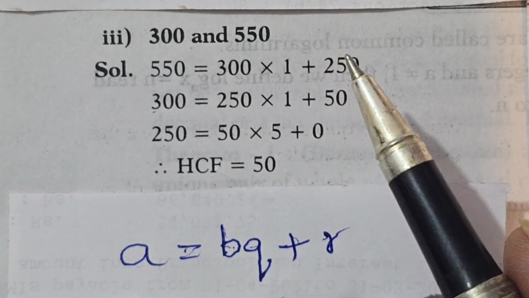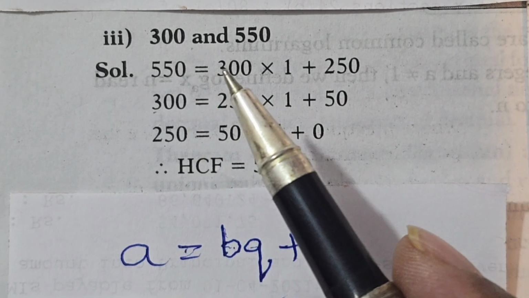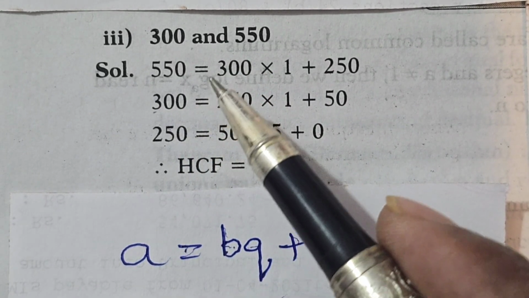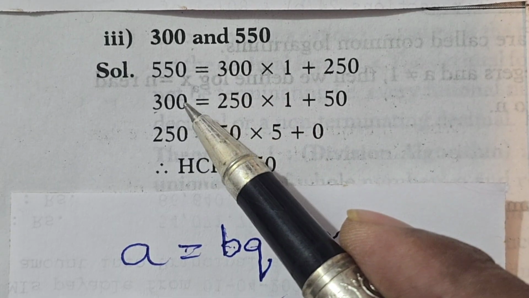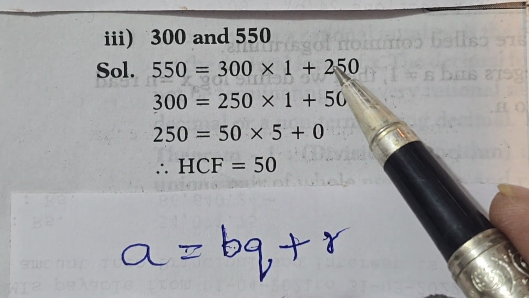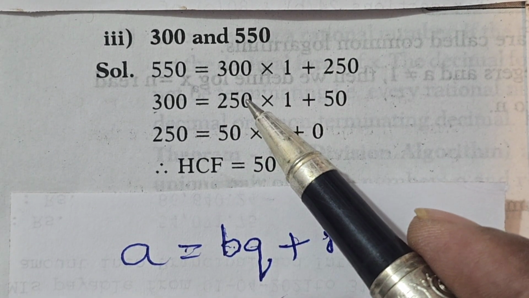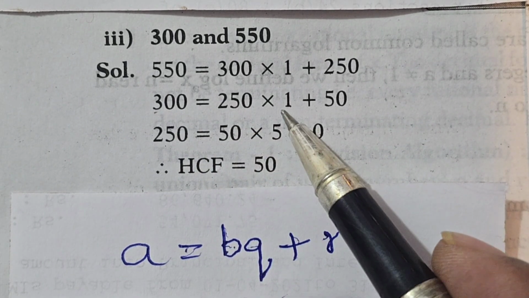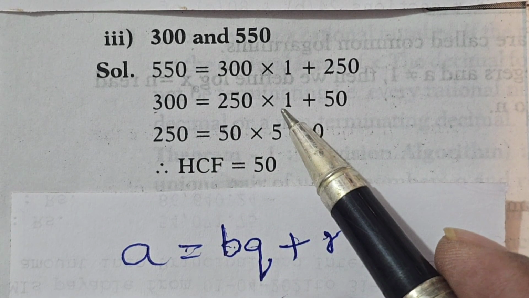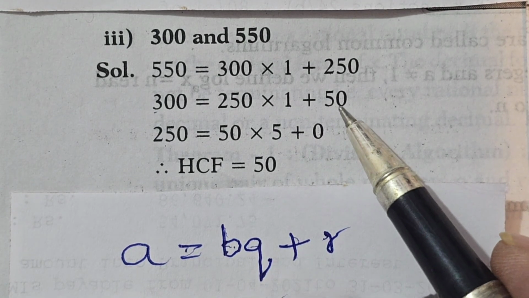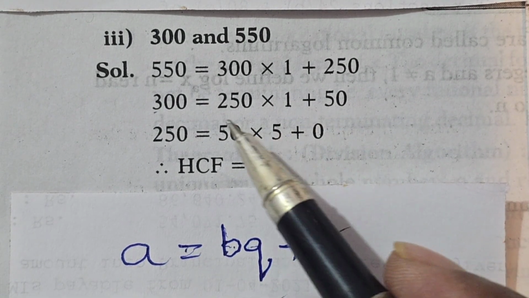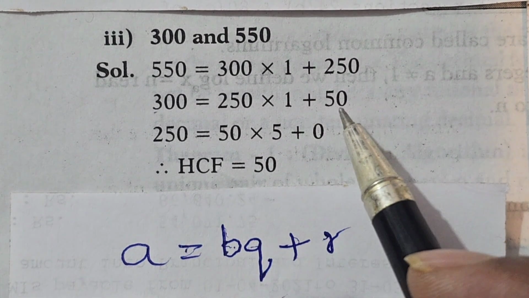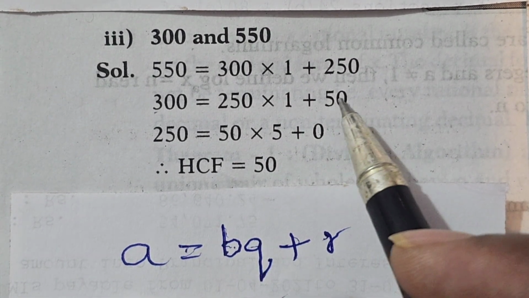So the remainder is not 0 here. We will take again this 300, and the remainder should be taken as b. So 300 is equal to 250 into 1 time is 250, and we should add 50 to get the 300 value. 300 is equal to 250 1 time plus 50. So again the remainder is not 0.